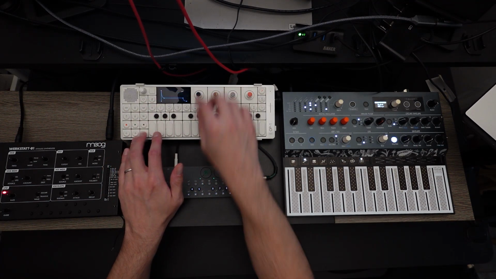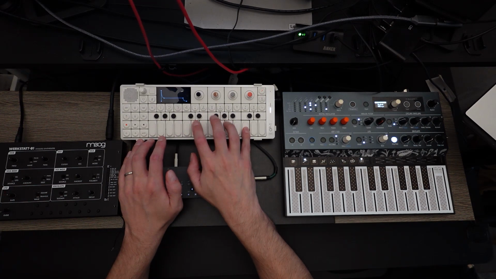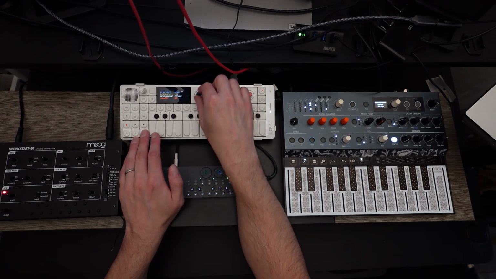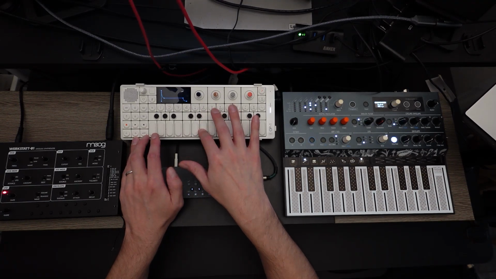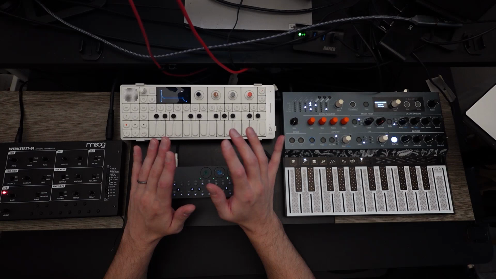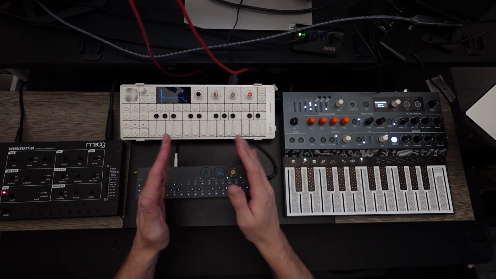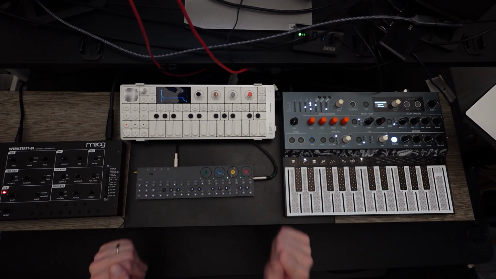Here's what it would sound like in mono mode versus legato. It gets rid of some of that harshness, and it sounds like you're transitioning between notes without replucking a string or something like that.